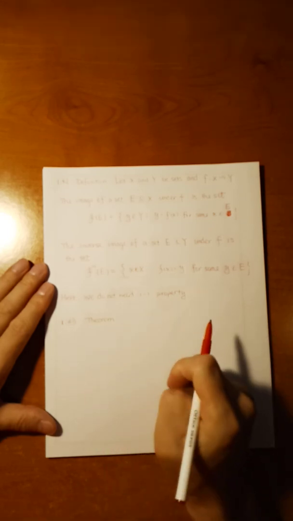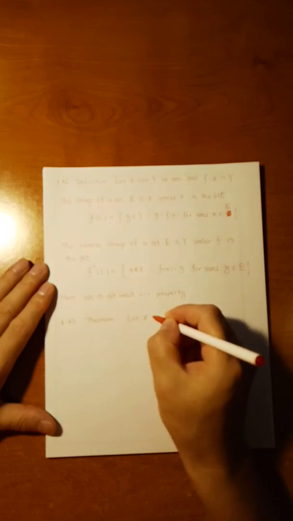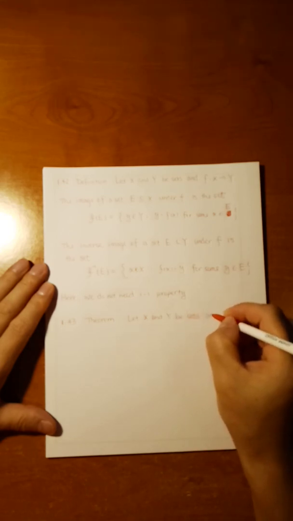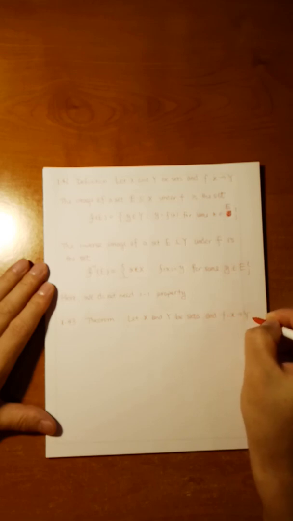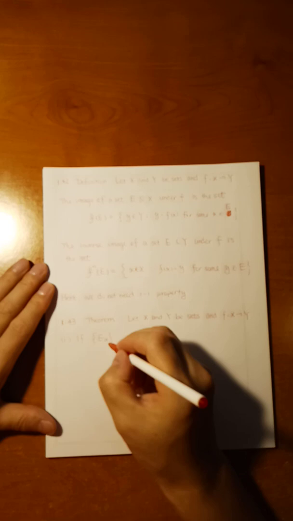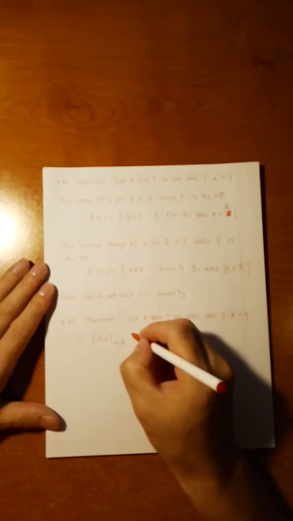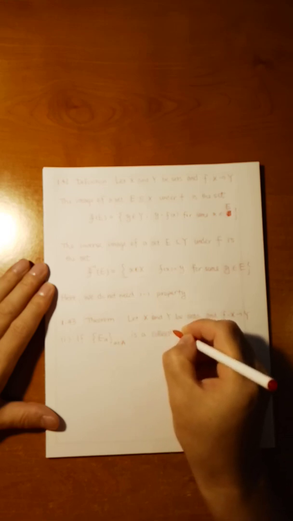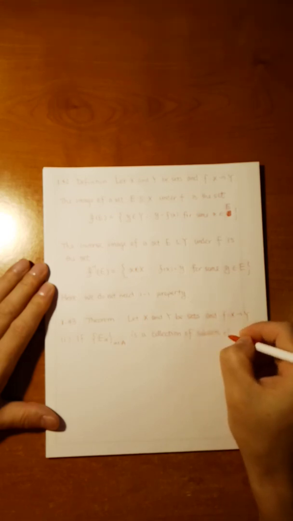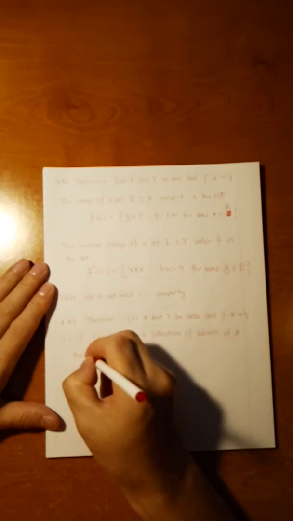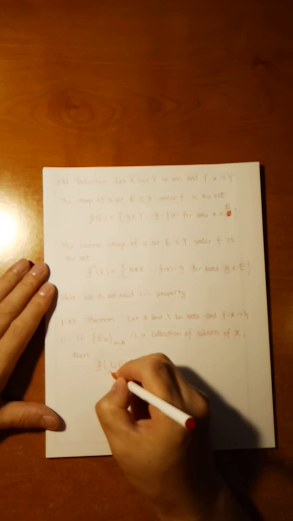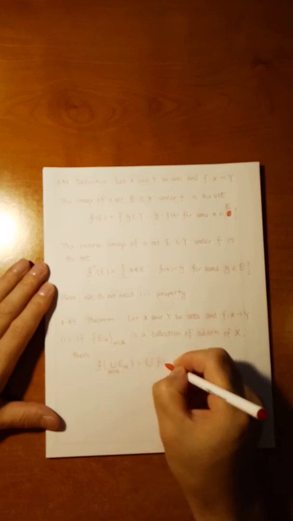All right, so let's see what it is. Let X and Y be sets and f from X to Y. If E alpha, alpha in the index set A, is a collection of subsets of X, then the image of the union is equal to the union of the images.